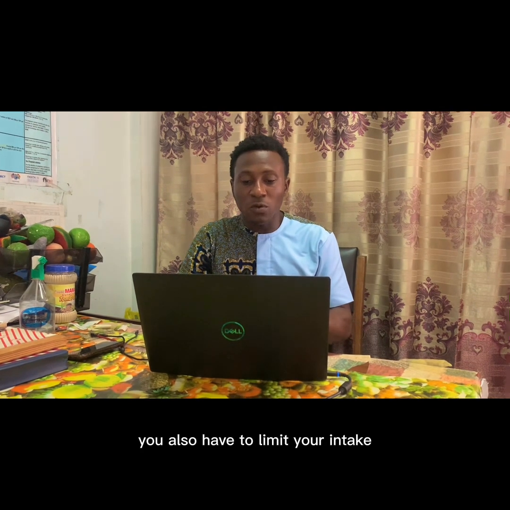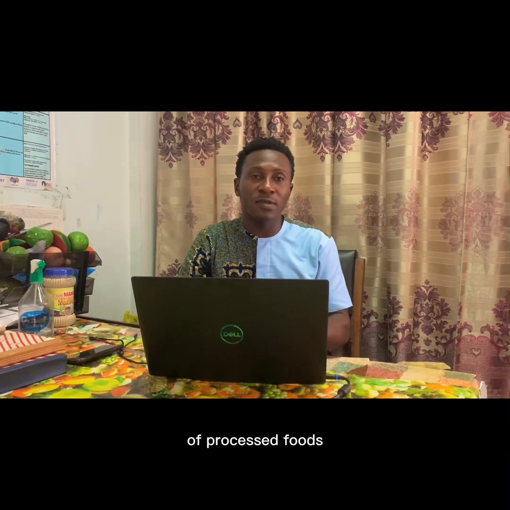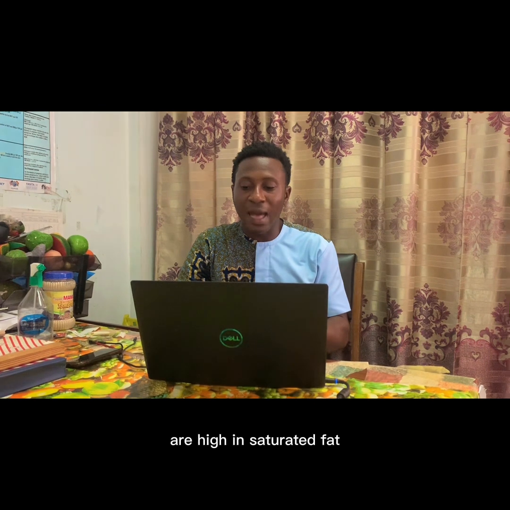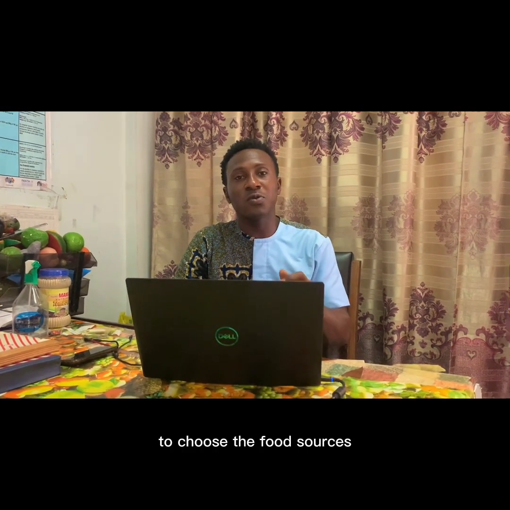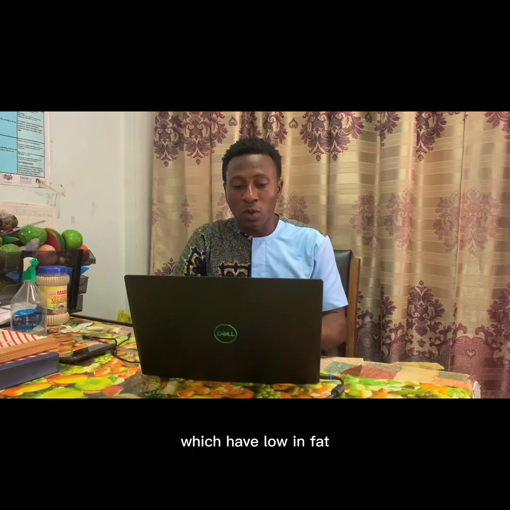Okay, you also have to limit your intake of processed foods. Now, most of these processed foods are high in saturated fat, so it is important to read food labels to choose food sources which are low in fat.